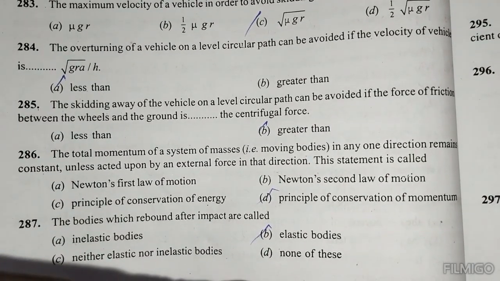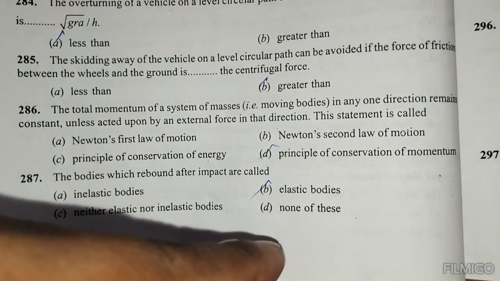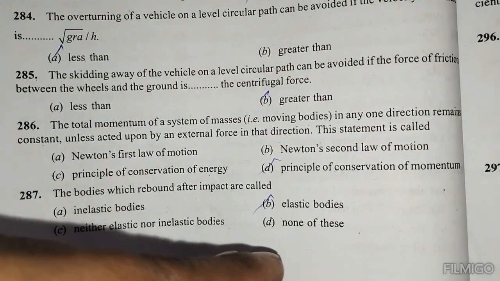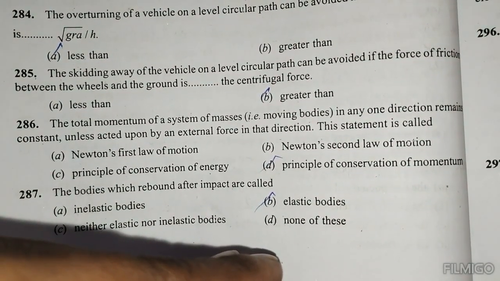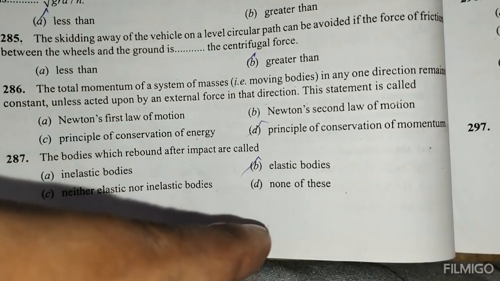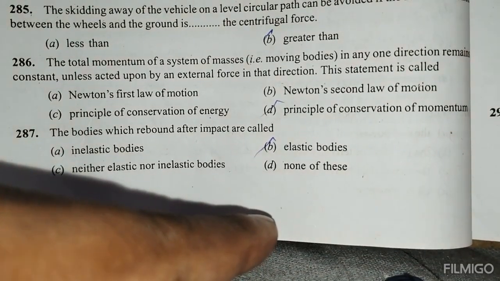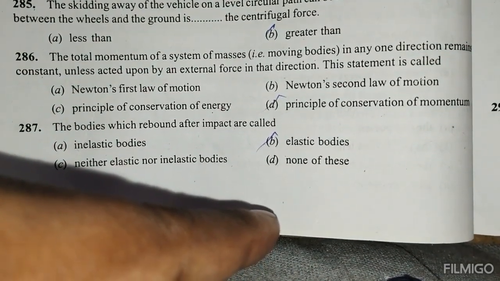The total momentum of a system of masses in any one direction remains constant unless acted upon by an external force in that direction. This statement is called the principle of conservation of momentum. The bodies which rebound after impact are called elastic bodies.